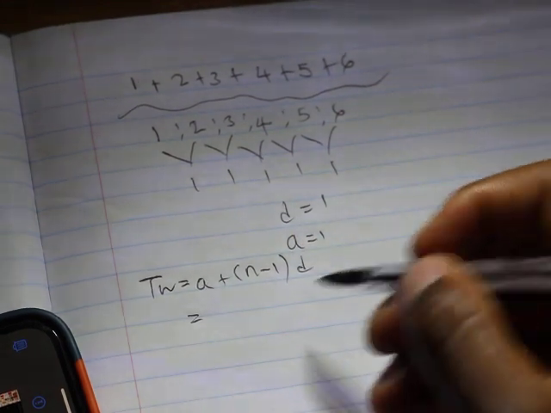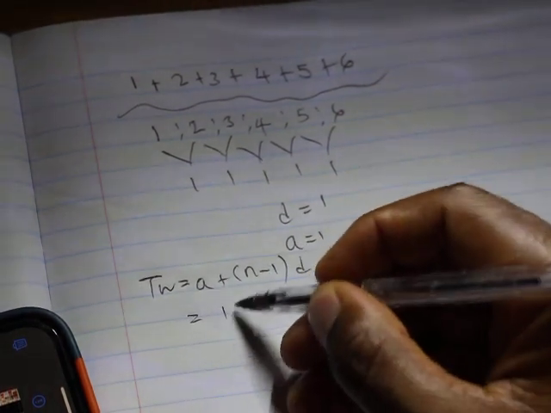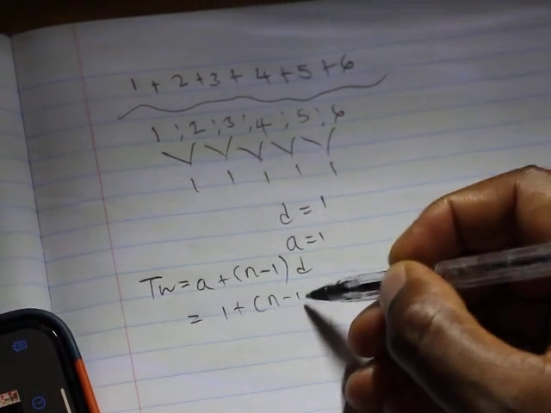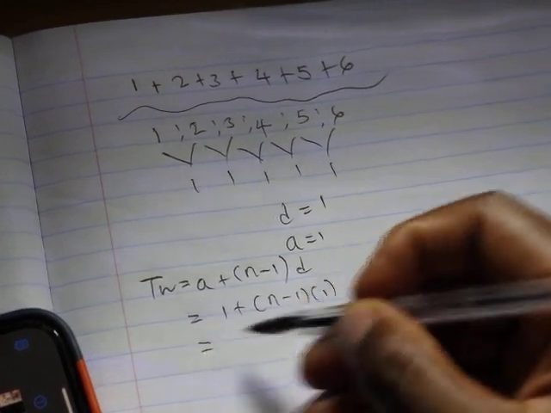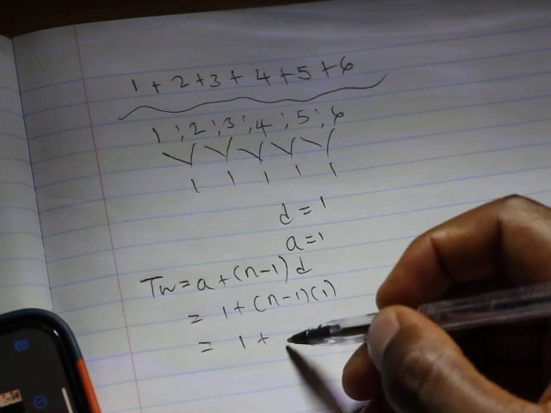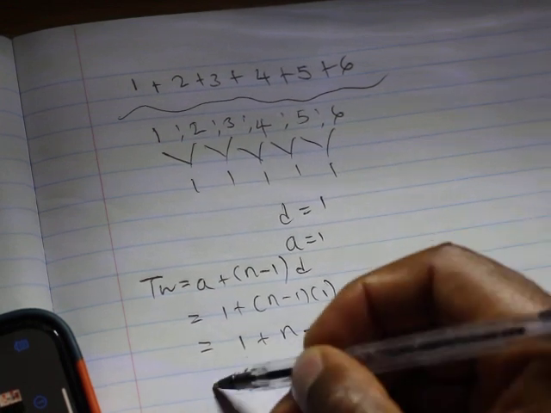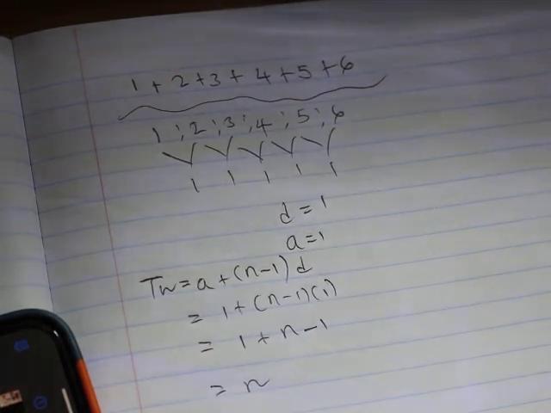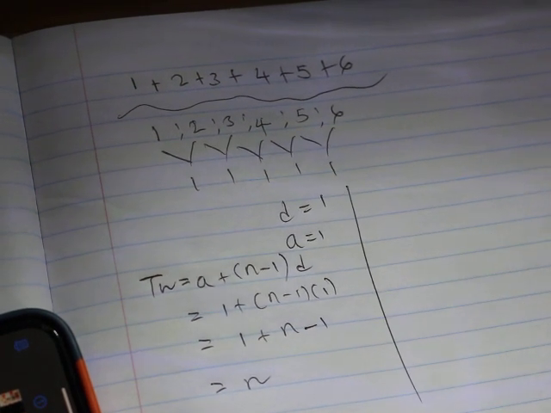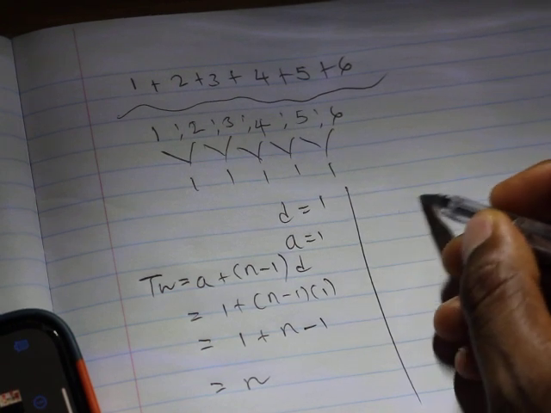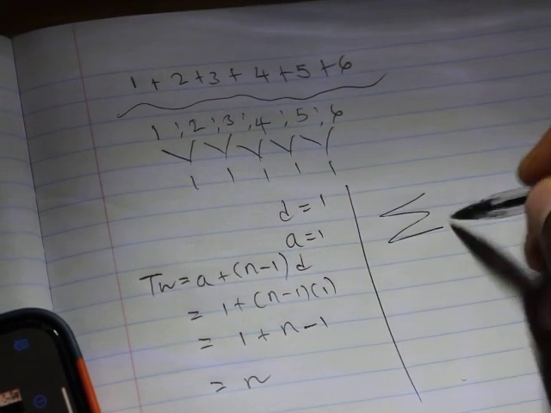So this is equal to a is 1 plus n minus 1, the d is also 1. So 1 plus n minus 1 gives us just n. So now we've got the general term, meaning that we're ready to write our sigma notation.